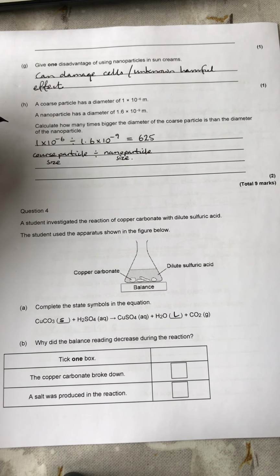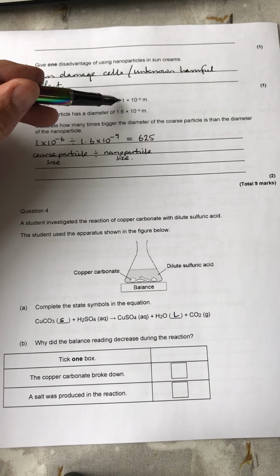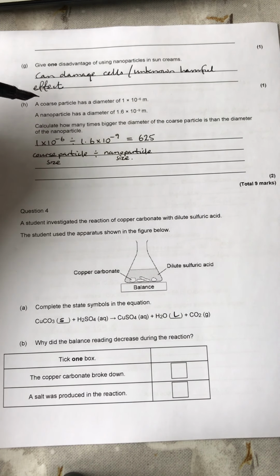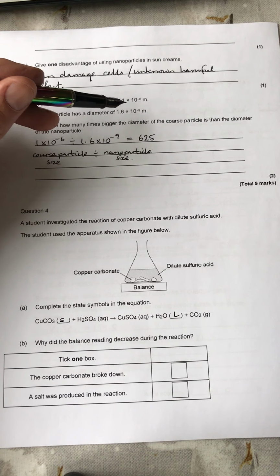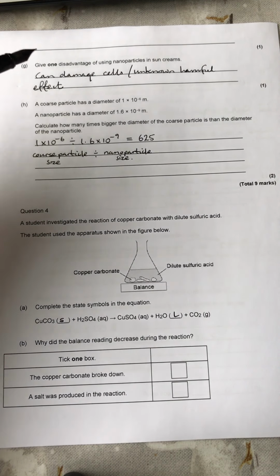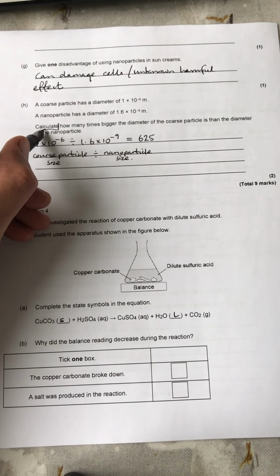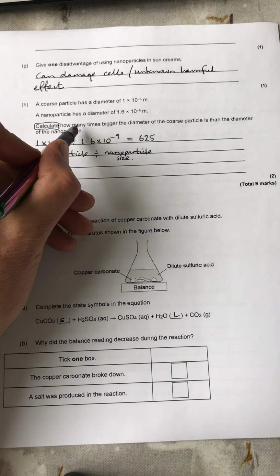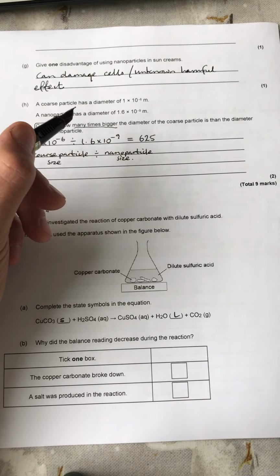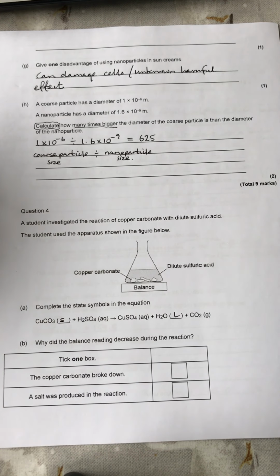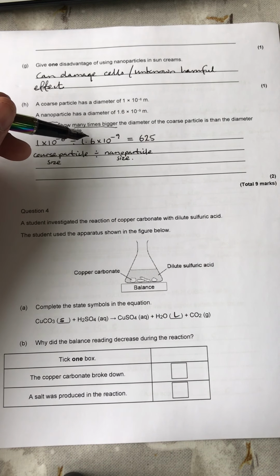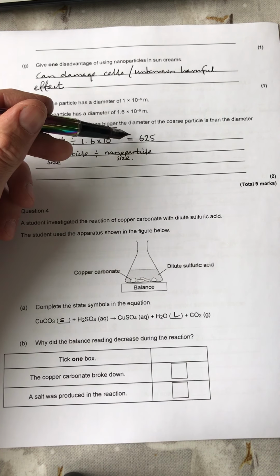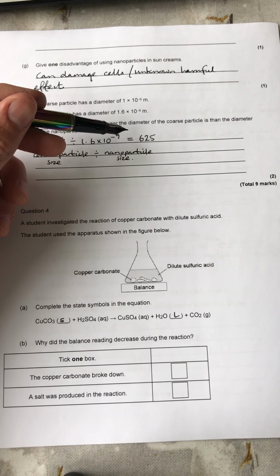H, coarse particle has a diameter of 1 times 10 to the power of minus 6, and nanoparticle has a diameter of 1.6 times 10 to the minus 9 meters. They want you to calculate how many times bigger the diameter of coarse particle is than the diameter of the nanoparticle. So we're going to take the coarse particle size, we're going to divide it by the nanoparticle size, and the result is 625.